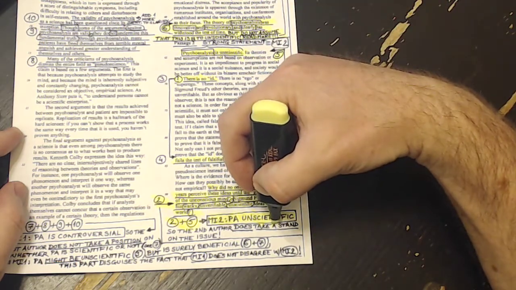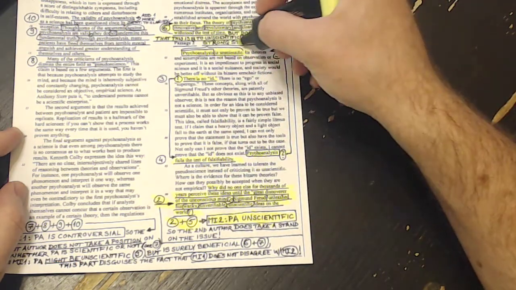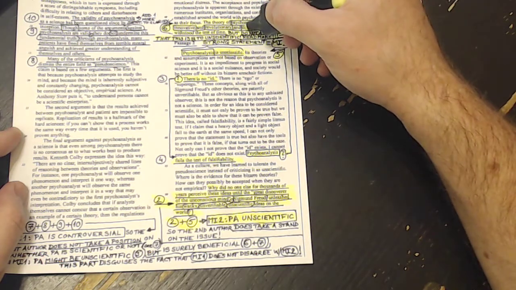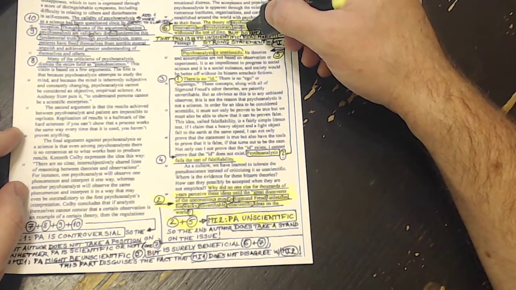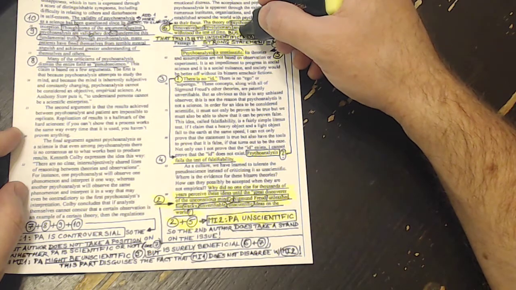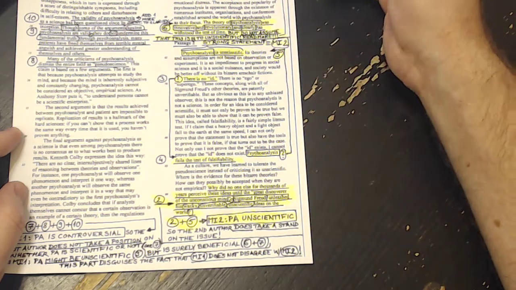Beforehand, main idea 2 was a strong statement. And here I need to see, it might be a trick, I need to see whether this is equivalent to unscientific or to something else.